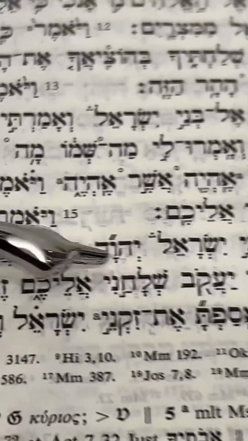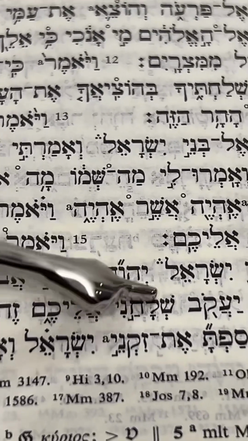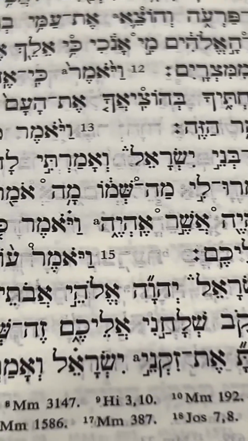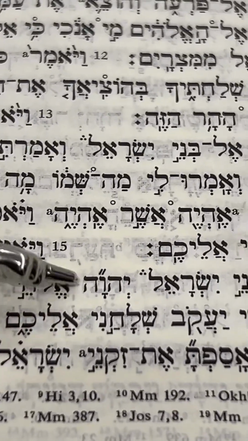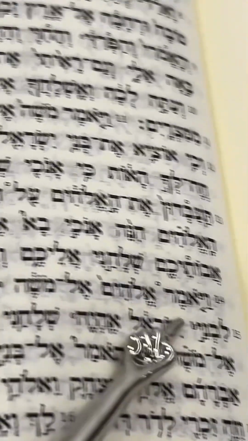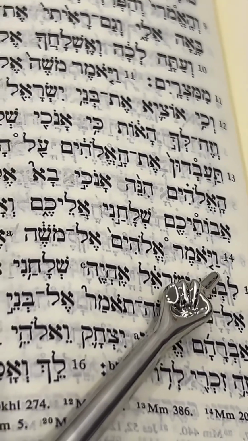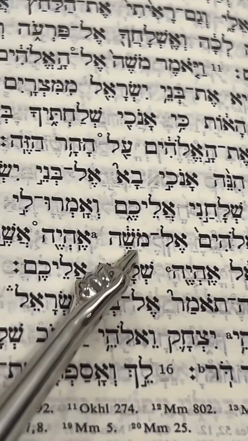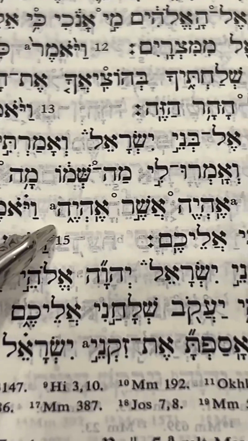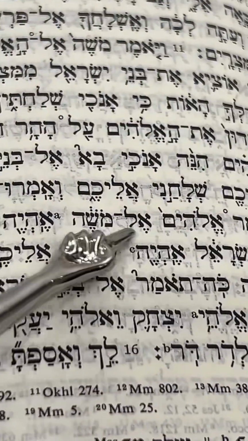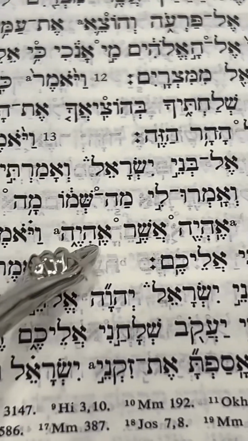So why would we use an Aramaic name for the name of a Hebrew God? What's the reasoning behind that? And that's a very good question. All right, so let's get into it. What we're looking at now is Exodus chapter 3, verse 14. We have Vayomer Elohim el Moshe Ehyeh Asher Ehyeh. And God said to Moses, I will be what I will be.